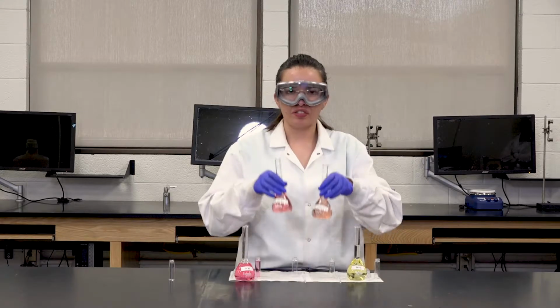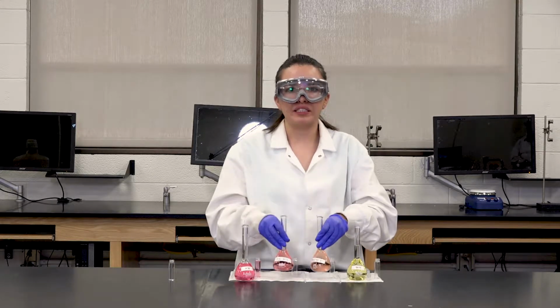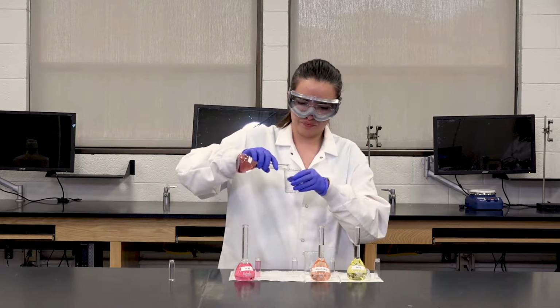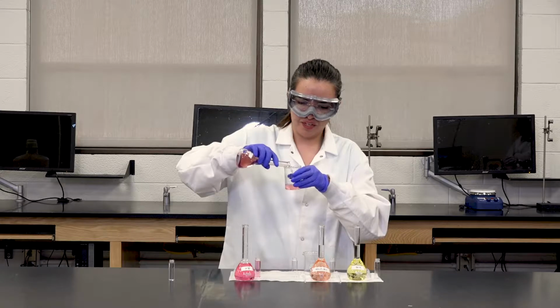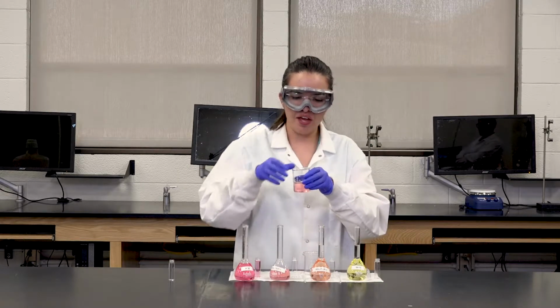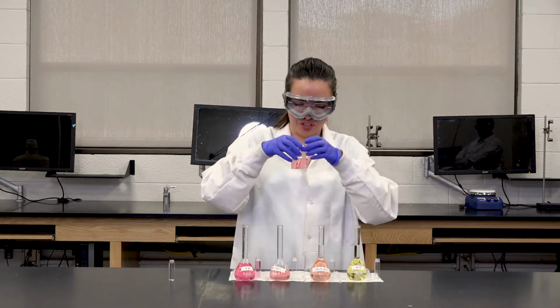Once we're done pouring the solutions into the vials, we're going to pour solutions 1 and 2 into beakers, and that will allow us to make the pH measurements. You want to pour enough of the solution into the beaker that will allow the electrode of the pH meter to be fully submerged in the solution.